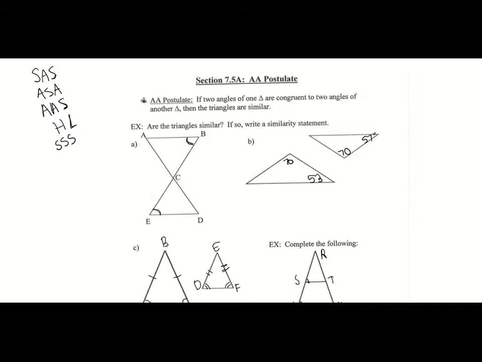That is given to us because of these marks right here. They each have one mark in the corner. That tells me they're the same. I also have this cross in the middle. If I have a cross like that, I automatically know that I have vertical angles. Remember, vertical angles are two angles that are straight across from each other in a cross like that. And when we have vertical angles, those two angles are equal.